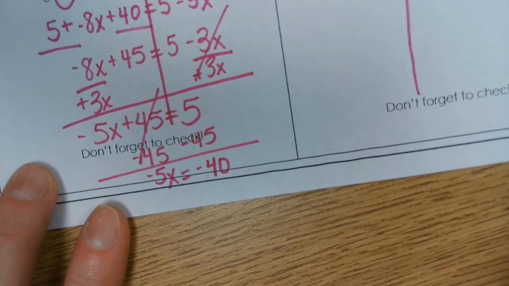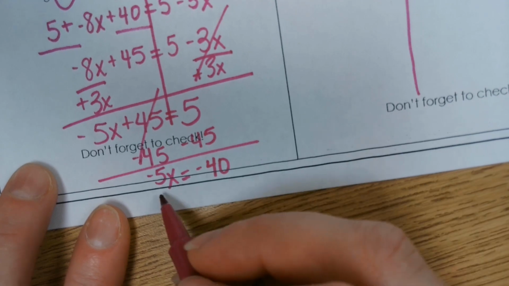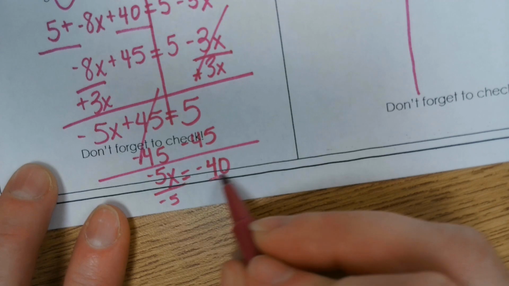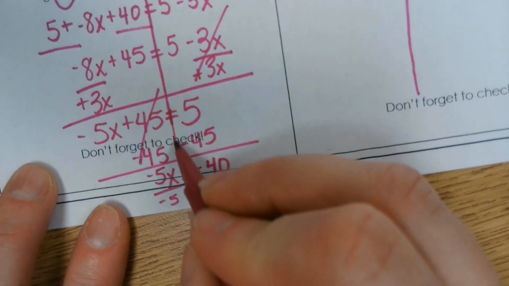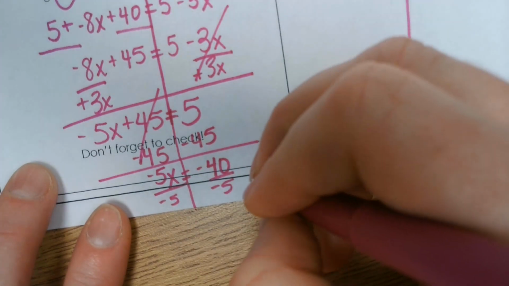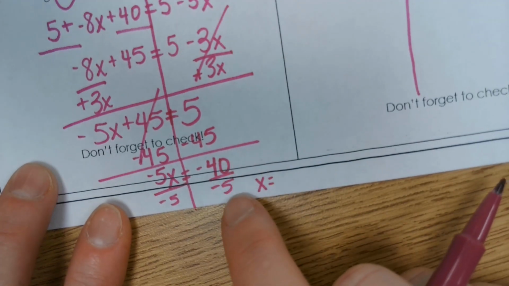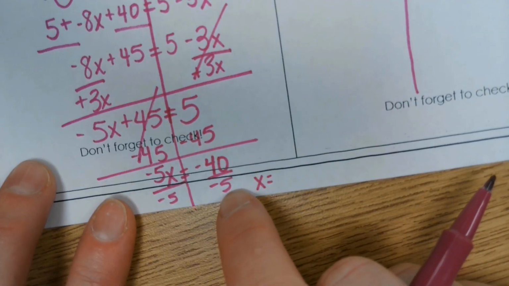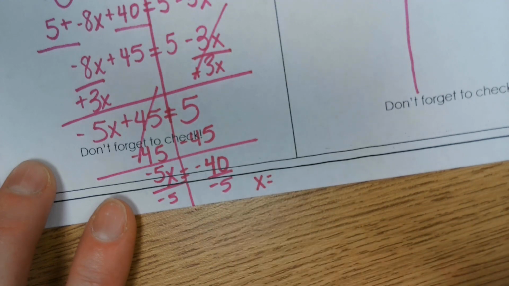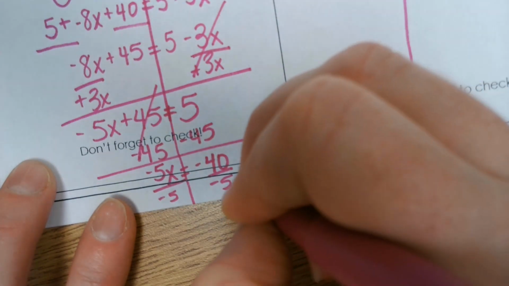So our last step says to divide by the number in front of x. I have negative 40 divided by a negative 5. Whenever I divide those, a negative divided by a negative, it's going to give me a positive, and it's positive 8.